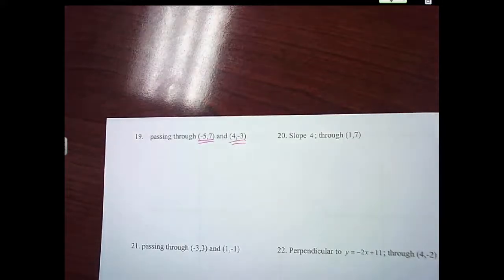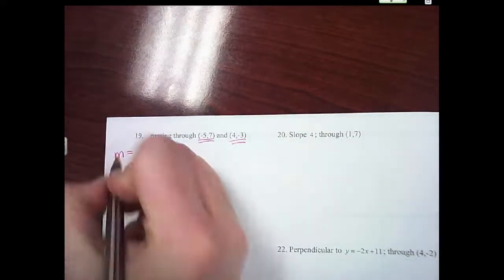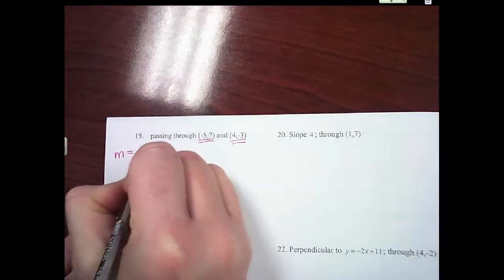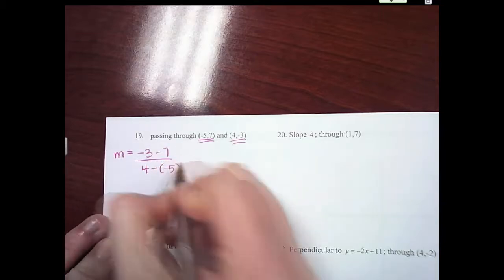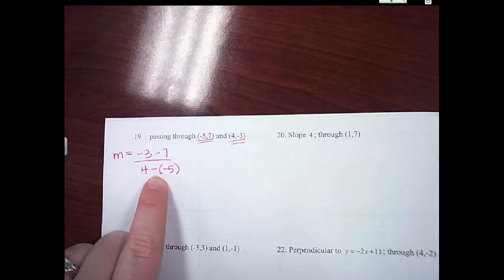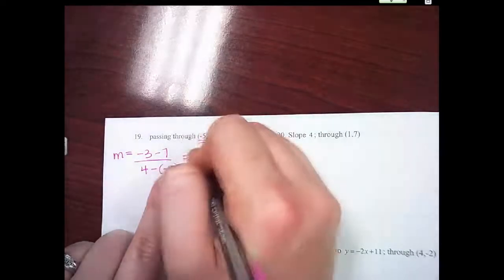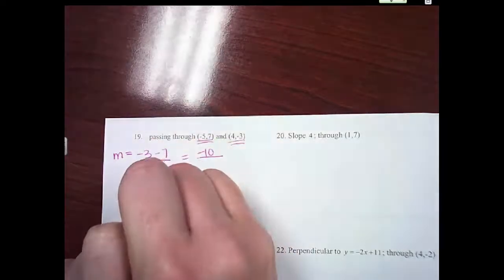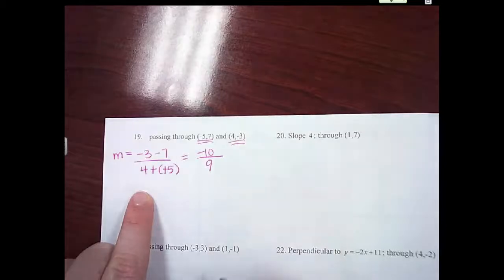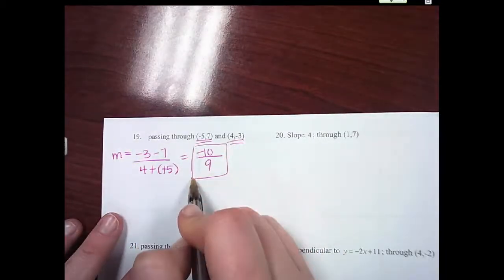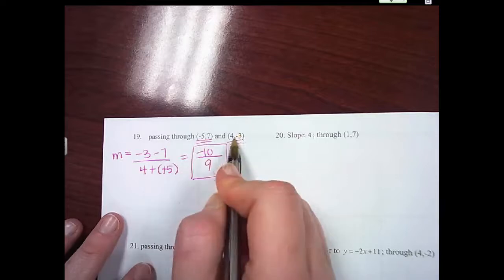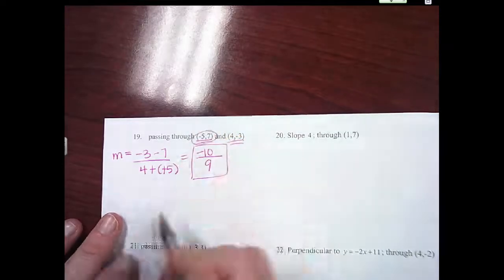The other kind we did is if you're given 2 points. Okay, this one has the most work to it. The first thing you have to do is find the slope. So I'm going to do y2 minus y1 over x2 minus x1. Notice I did 4 minus a negative 5. So that becomes negative 10 over 4 plus 5, which is 9. So now there's my m, or my slope. I'm going to take that slope with one of these points. It does not matter. I'm going to use the first one.